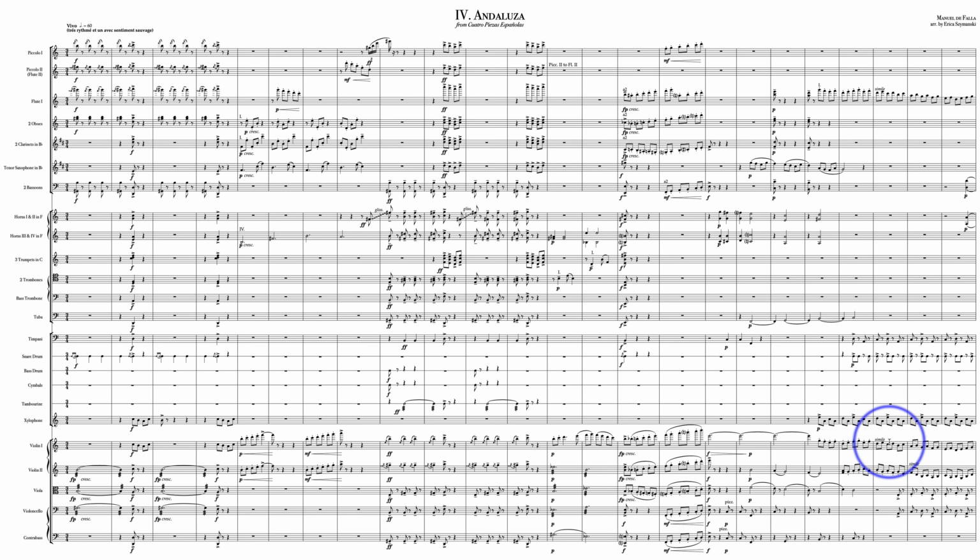Here you don't have to say simile, the players will get it. If they get a row of staccatos, they just keep playing staccato unless you change things. So you don't have to say simile, or simile if you prefer. Same thing with your flute player.